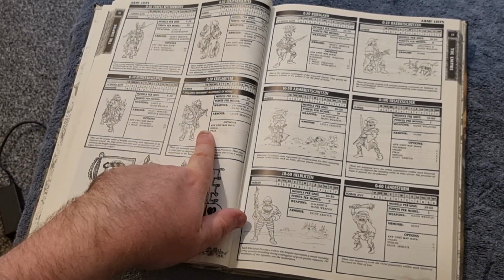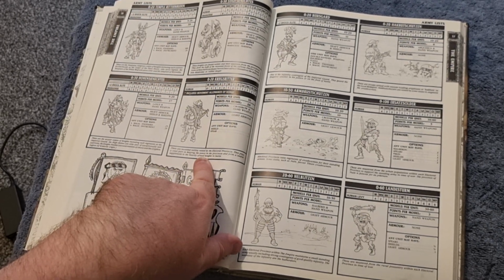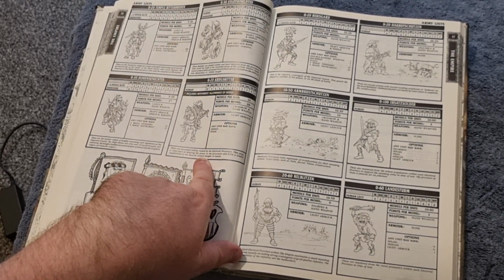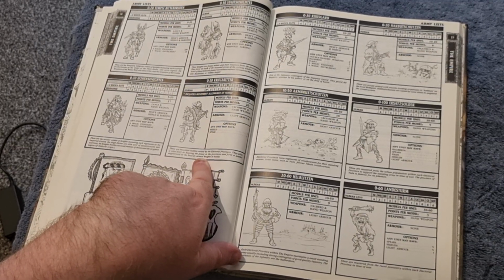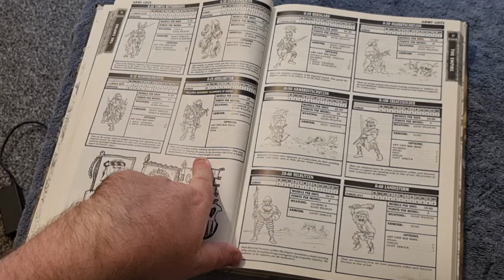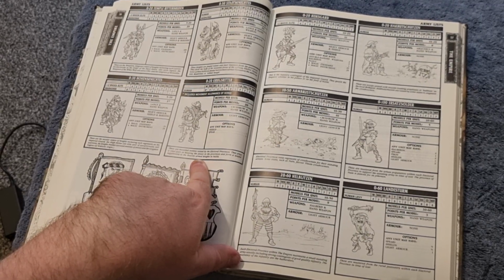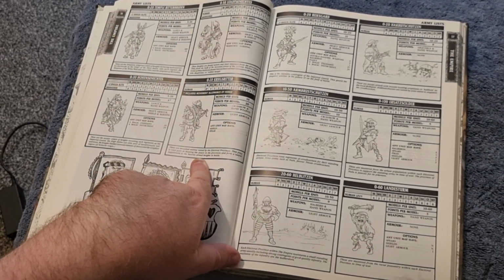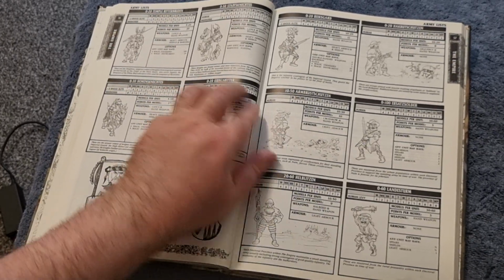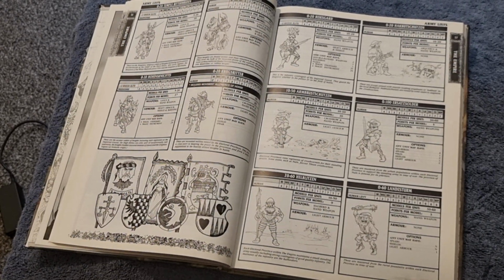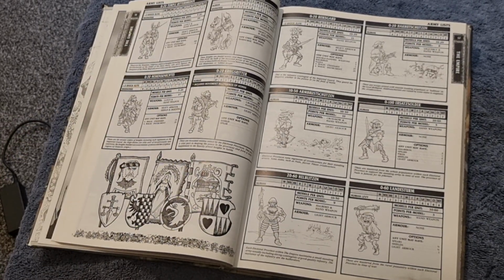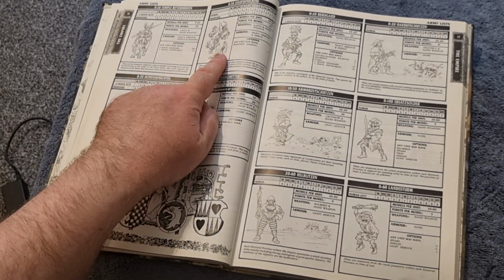Kriegsritter, mounted militia raised in electoral provinces. They play a vital part in keeping the peace in the provinces and form a useful supplement to the heavily armed knights in battle. It's quite interesting that it's not necessarily in a guard or anything like that, but you have the ordinary knights.